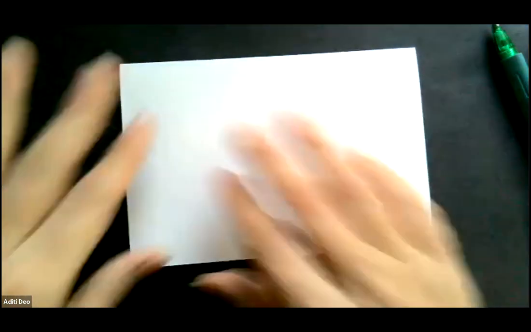In between. Can't see the sketch? Oh, sorry. Like this. Can you see it now? There's a shape like so. Yeah, I can see it now. Okay.